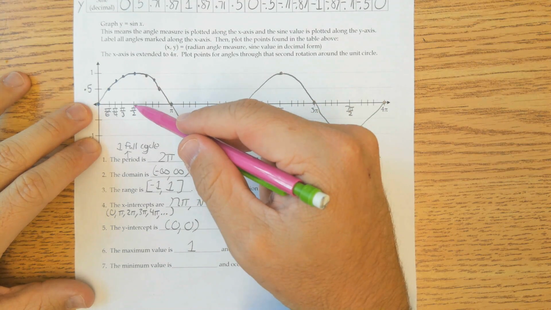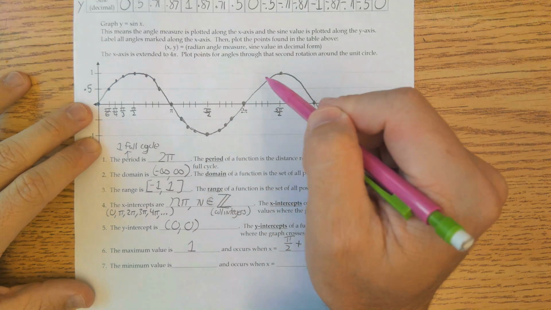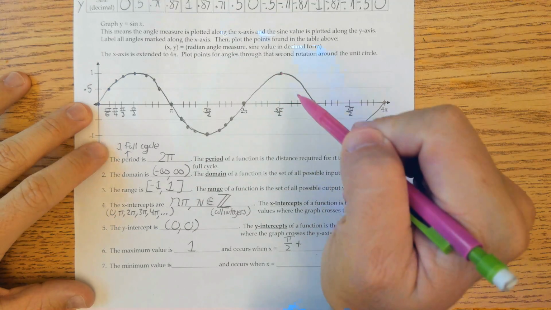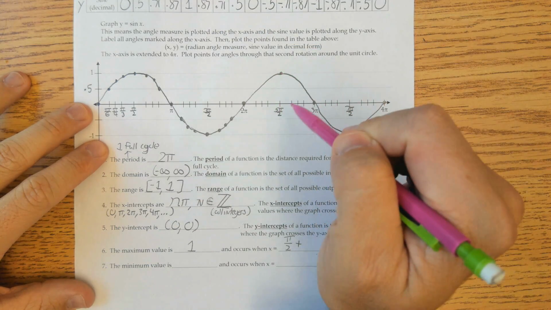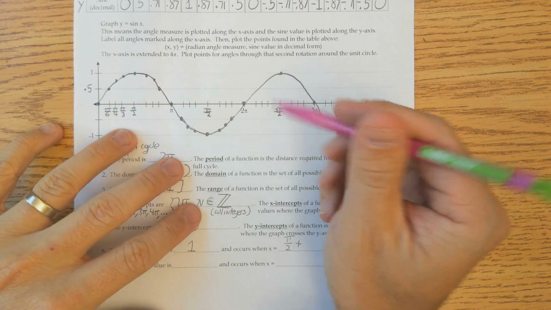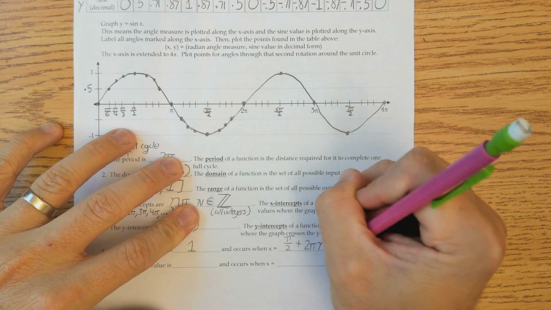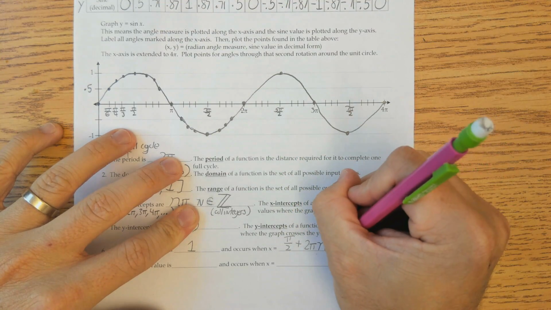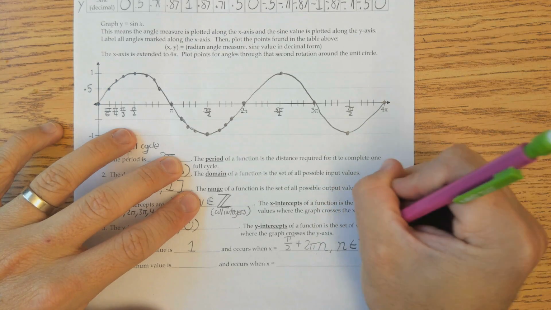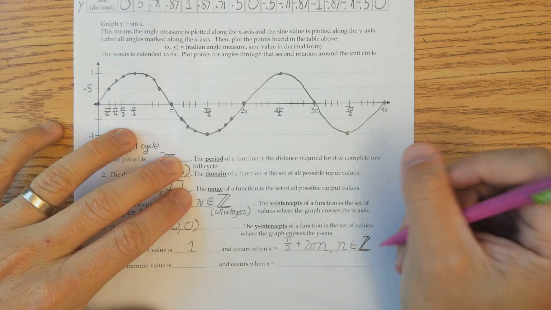So every 360 degrees from pi over 2, we get our max value. So if you were at 5 pi over 2 and you added another 2 pi to it, which is 360 in radians, you would then get your next max value. And so we write it like this: pi over 2 plus 2 pi n, again, where n can be any integer. Okay?